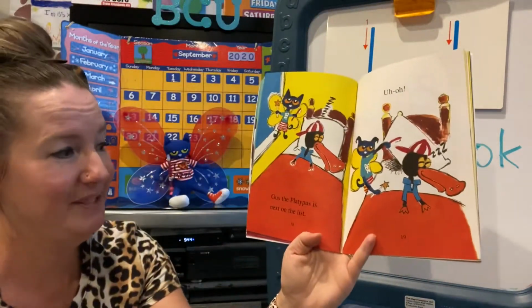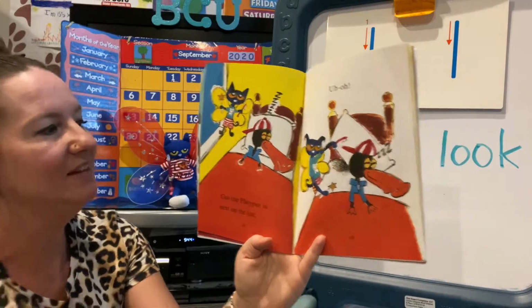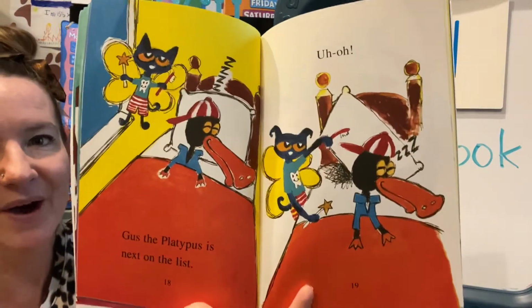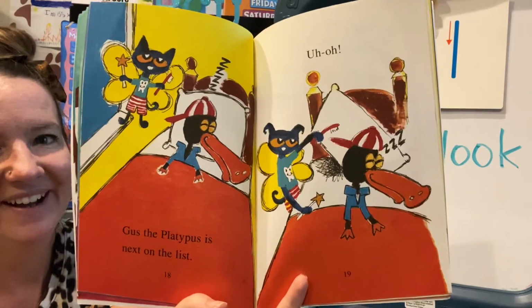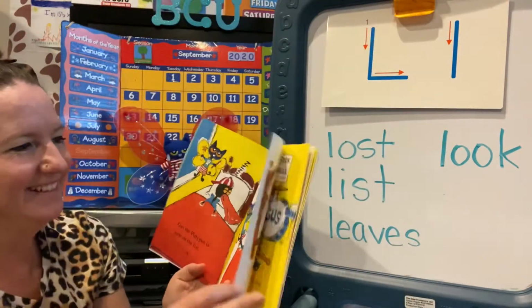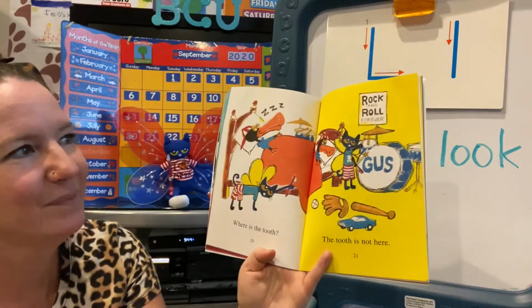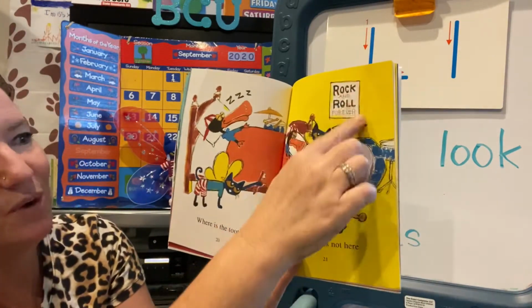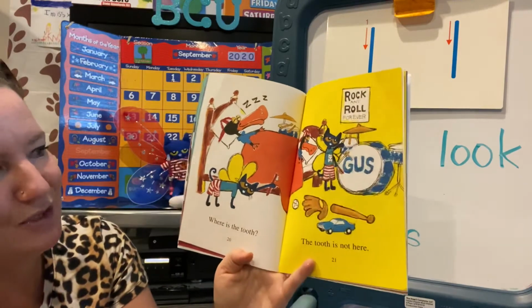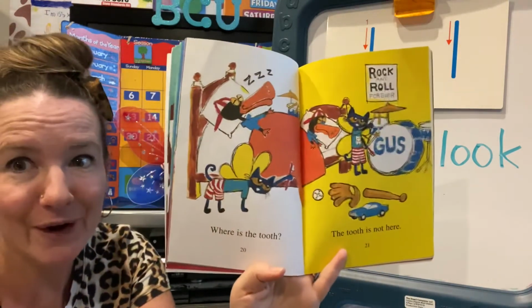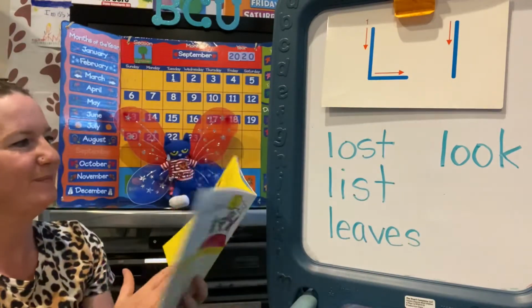Gus the platypus is next on the list. Uh-oh. What happened? Where is the tooth? He has a sign, rock and roll forever. Gus, he has his drums. The tooth is not here. Uh-oh.